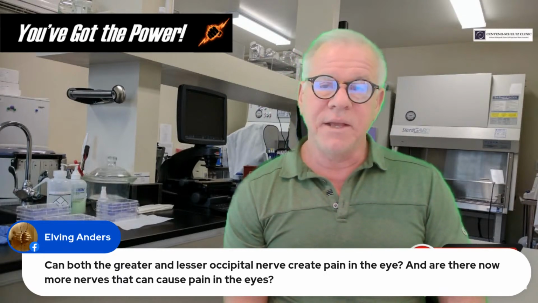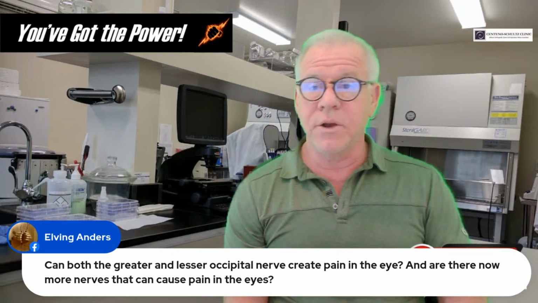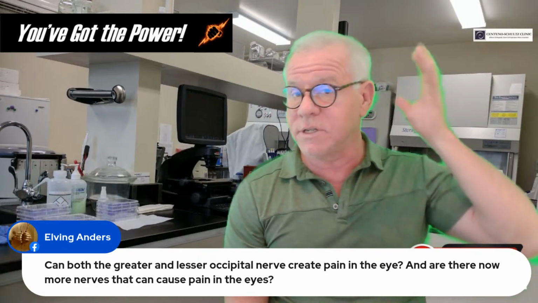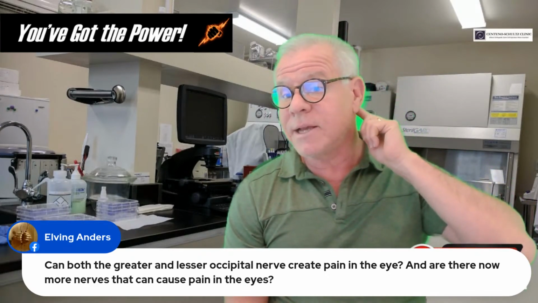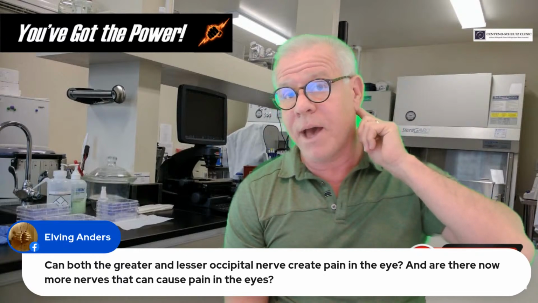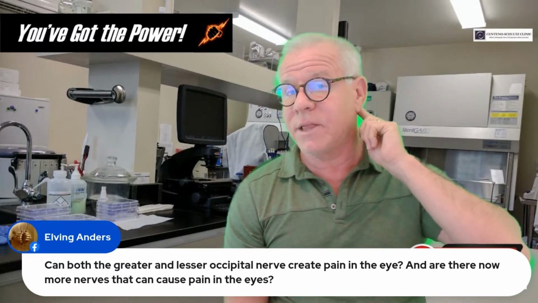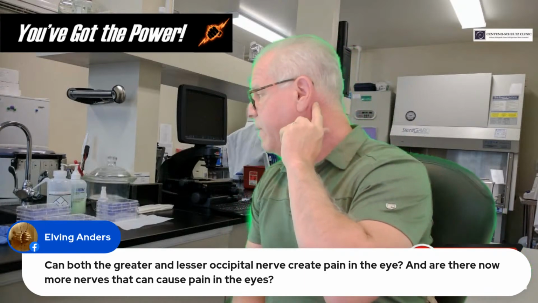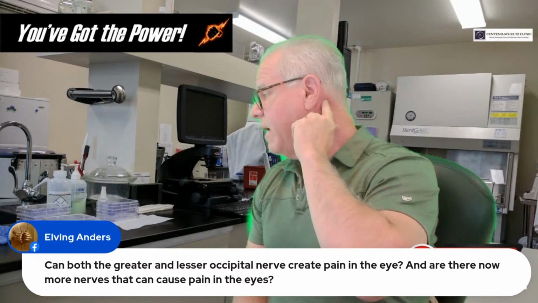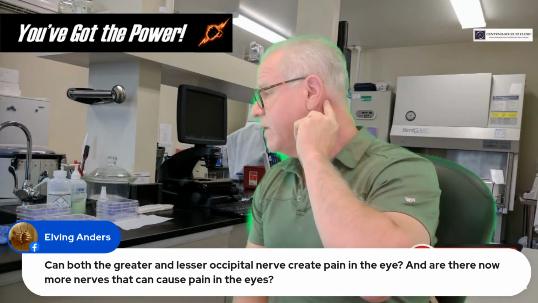So it may not be so clear cut, but I think a good thing to do just at home is you can find the lesser occipital nerve merely by following up the sternocleidomastoid to the back of the sternocleidomastoid where it inserts in the skull. There's a little depression there. And obviously if you press there and you get pain in your eye, you know it's the lesser occipital nerve.